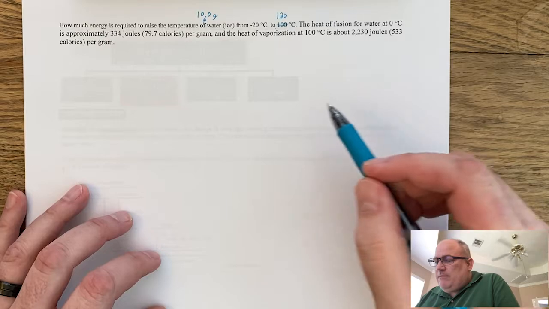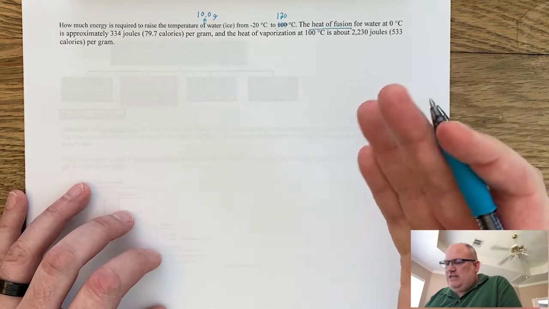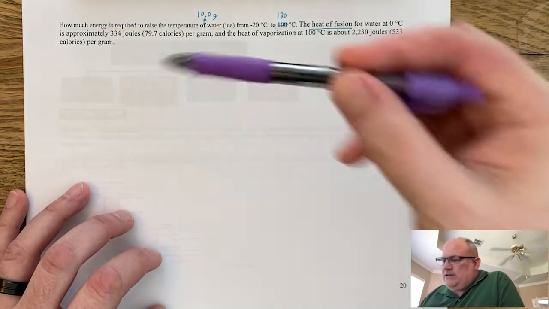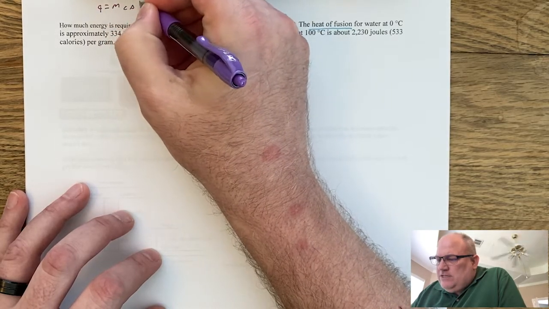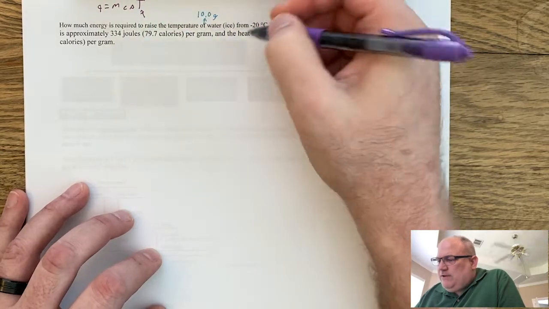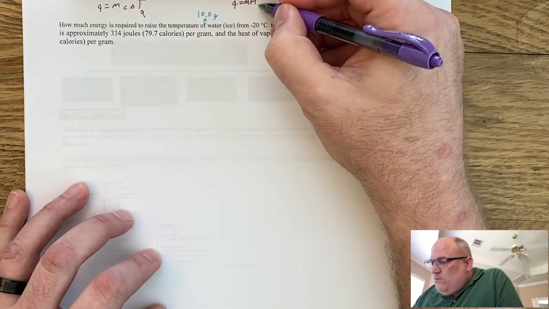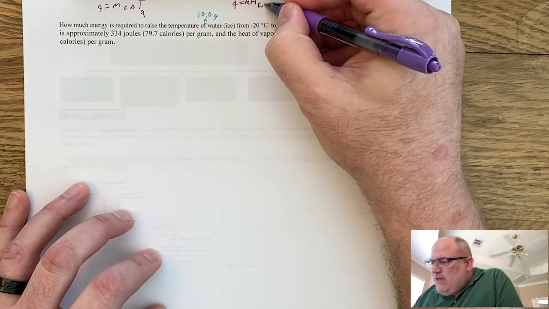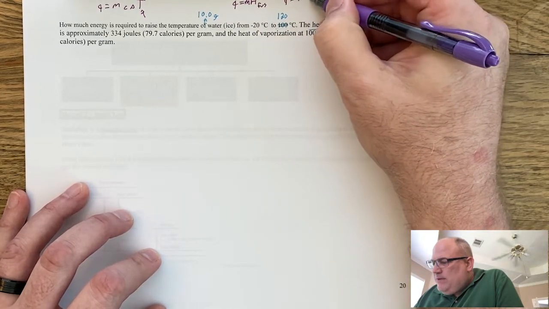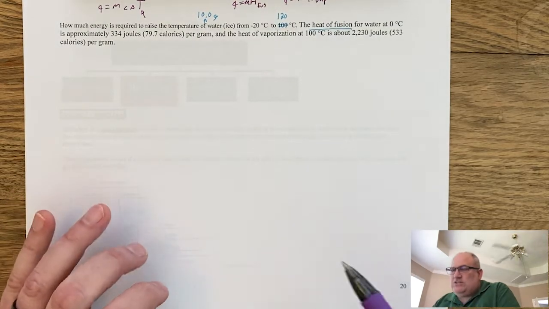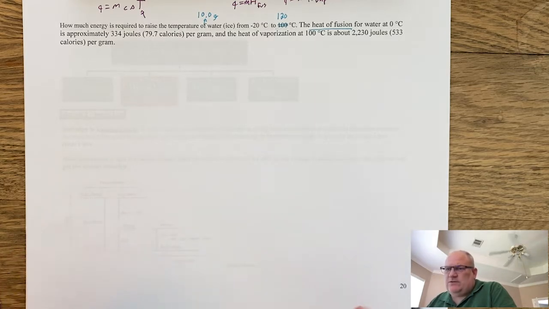So we've been given in the problem the heat of fusion, and that's the change in H that we're going to use. And I'm going to put this on our side here just so we have it. The two equations that we're going to use throughout this problem are Q equals mc change in T, whenever we have a change in temperature, and the other one is Q equals mH, where H is either the heat of fusion or the heat of vaporization. It depends on whether we're going from a solid to a liquid versus a liquid to a gas, because the constants change.